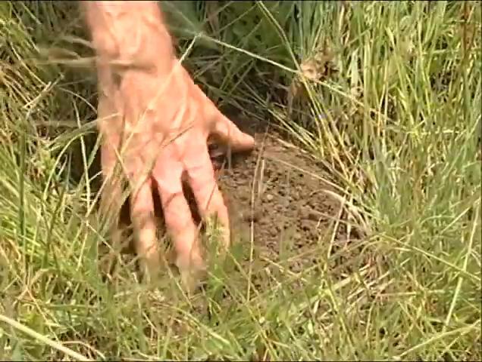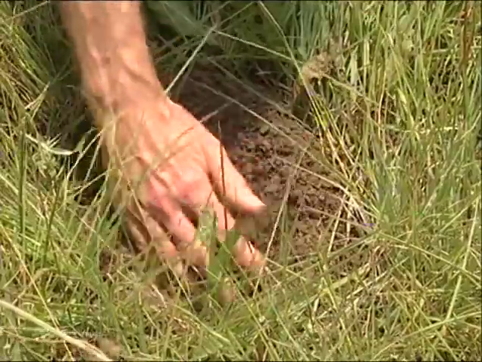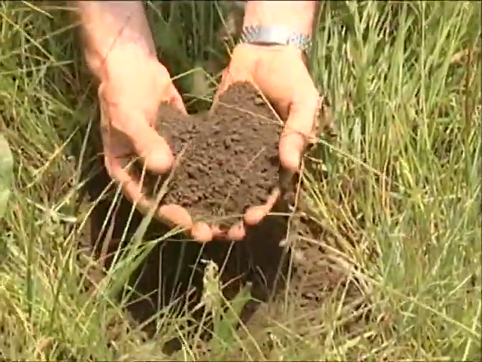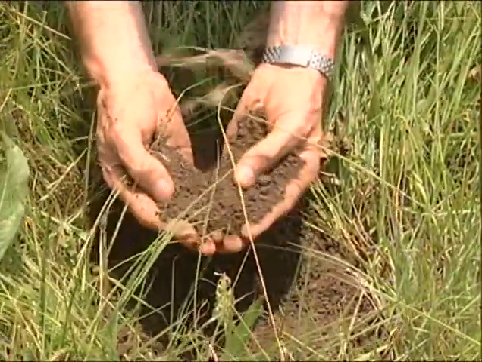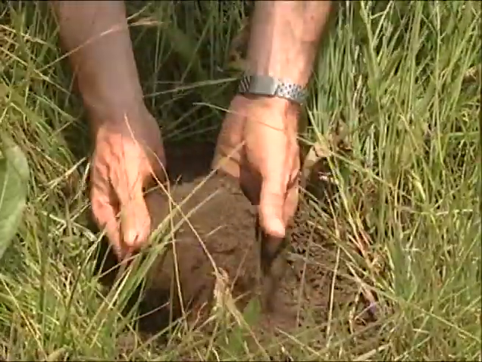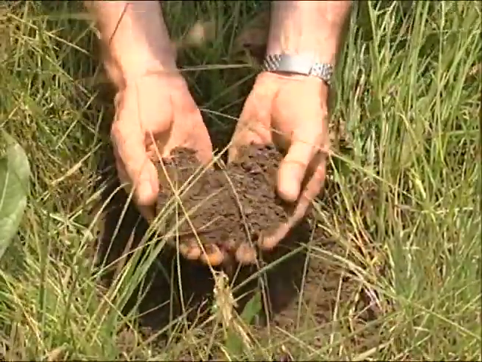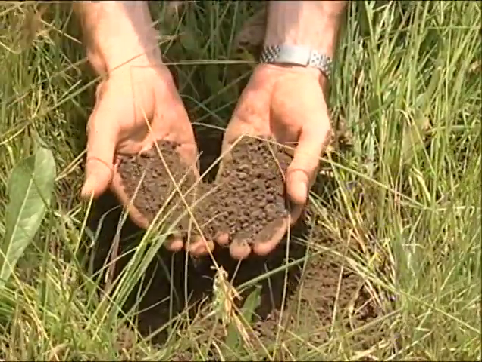A feature of the molehills is, if we look at the soil that makes them up, you can see that it's all topsoil material. There's no red or yellow colours in here that we saw in the subsoil of the Oakleaf, and that's an indication of the fact that moles live and move and have their being almost entirely within the topsoil. They seldom go deeper than that.